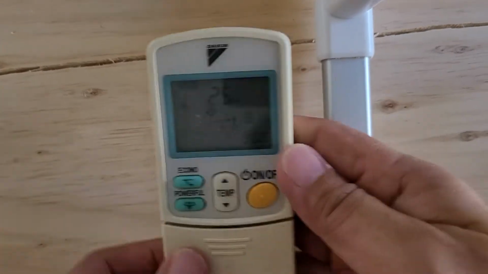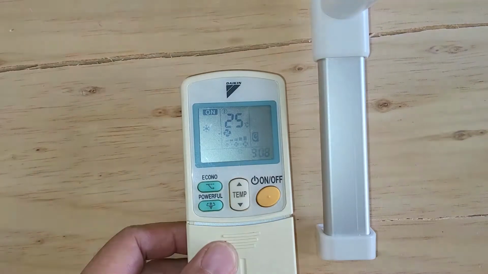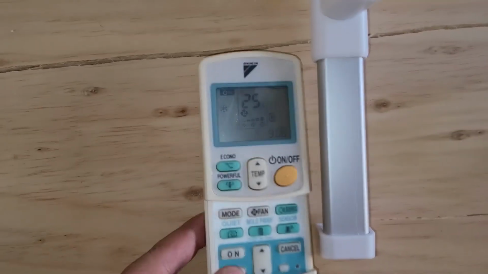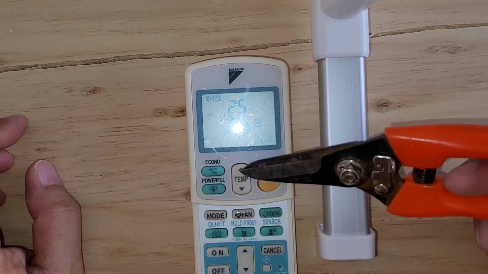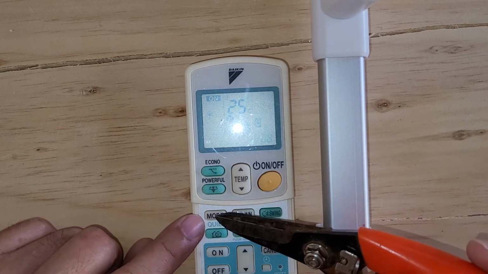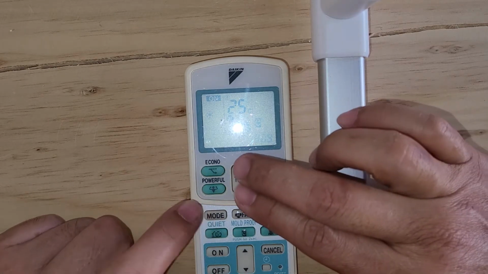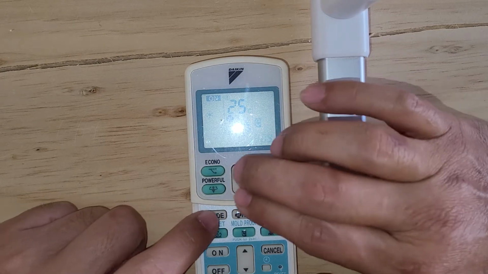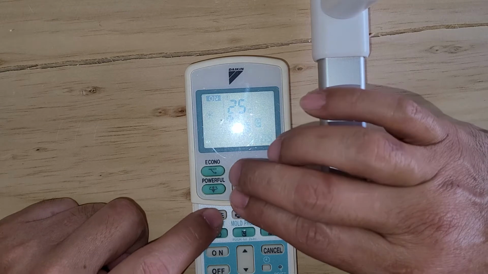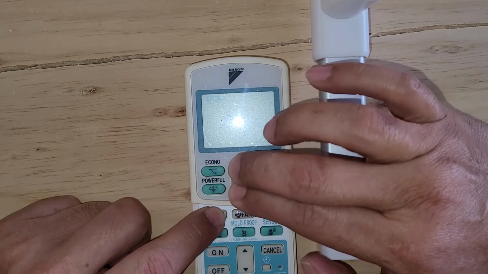To do that you need to have an original Daikin remote controller. You will need to press 3 buttons concurrently: the temperature up, temperature down, and the mode button. It's useful if you use 2 hands, otherwise it's a bit difficult to press all 3 buttons concurrently. The timing must be exactly the same. Don't press for too long. Let's see if I can get it right.